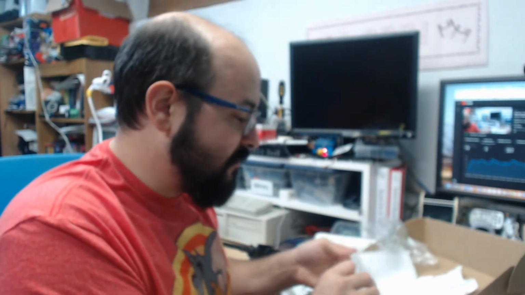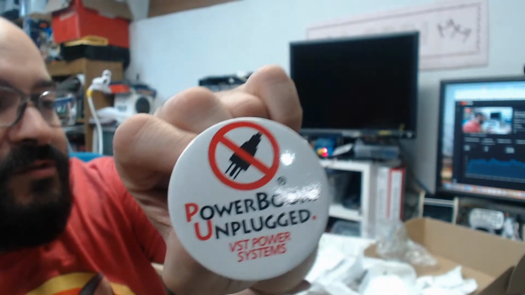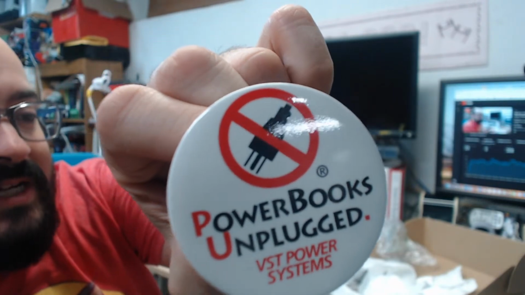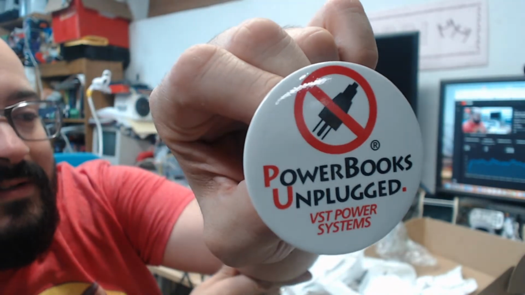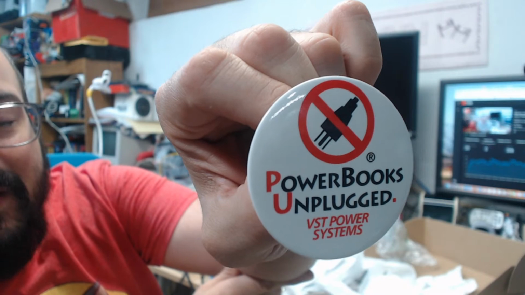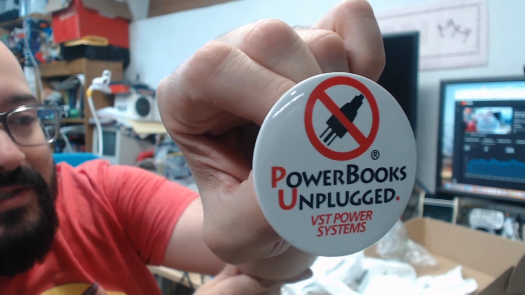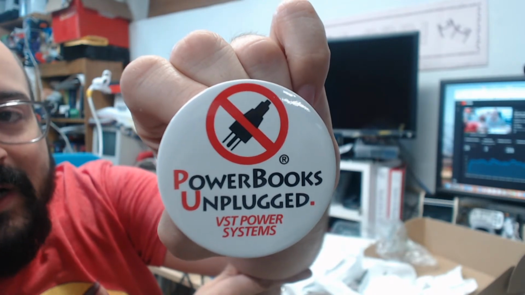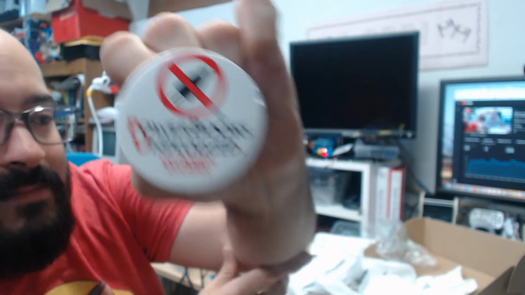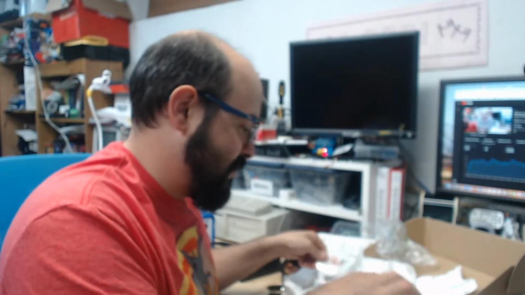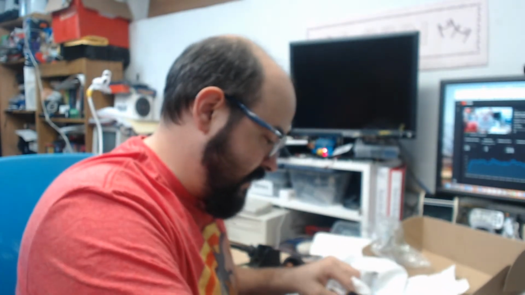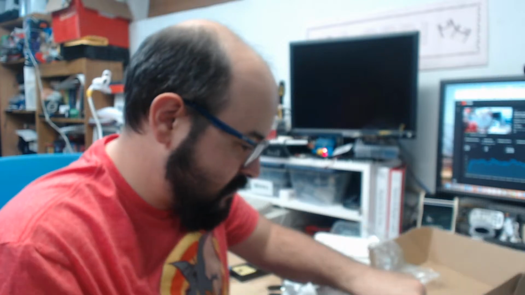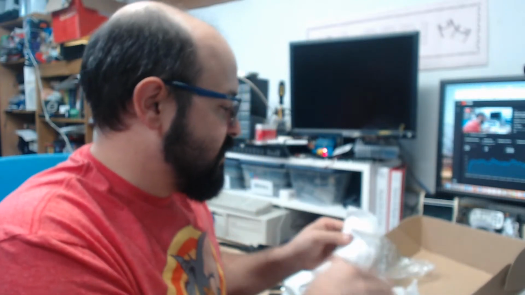And I'm not going to go through all of these. There are some I'm going to save for tomorrow, because I'm going to give Mike one, and I want him to see it. But here's one. PowerBooks Unplugged, VST Power Systems. So VST is a company that makes batteries and power adapters. So very well known in the Mac community, at least in the late 90s. They also made adapters for floppy drives and all sorts of stuff. Let's see, are there any others I could show now? I think I could do these two here.